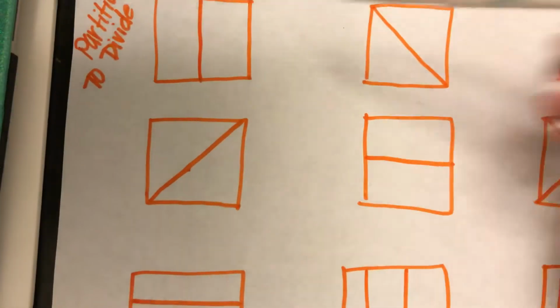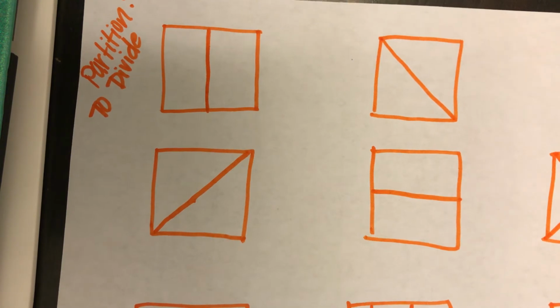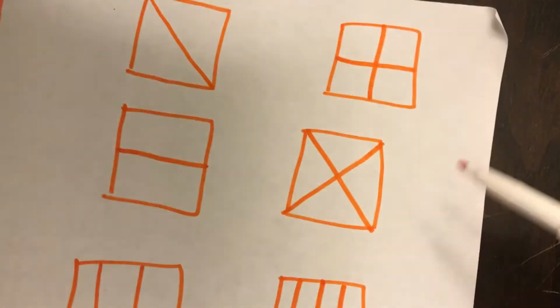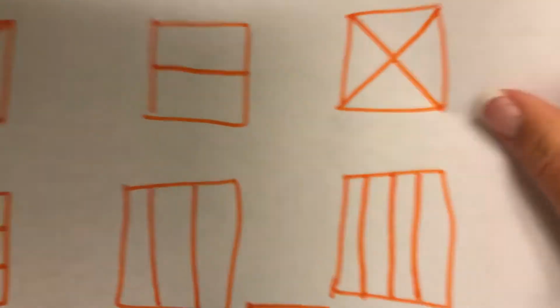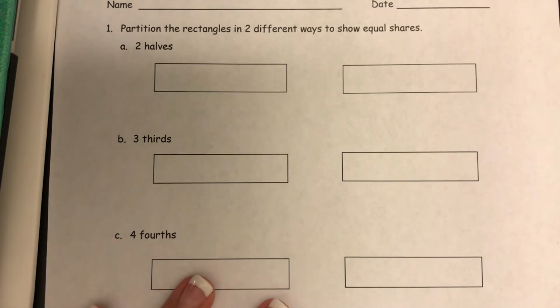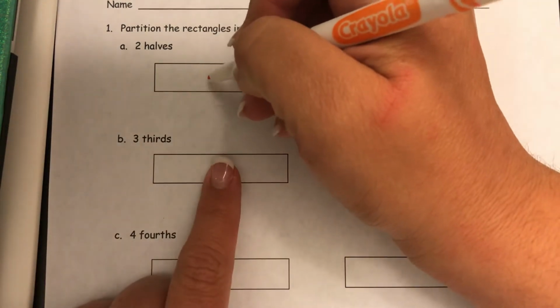In halves, we found 4 different ways, okay, to partition a square. In thirds, we found 2 different ways. In fourths, we found 4 different ways that we could partition a square. All right, so your homework will look very similar to this. And this is partitioning the rectangles in 2 different ways to show equal shares. So it's asking you to partition them into halves. So you can do this many different ways.